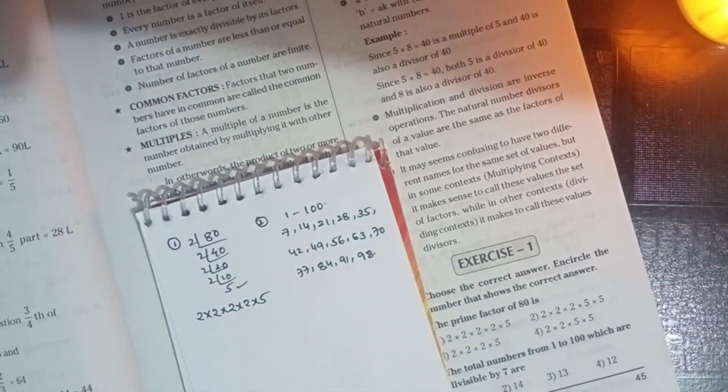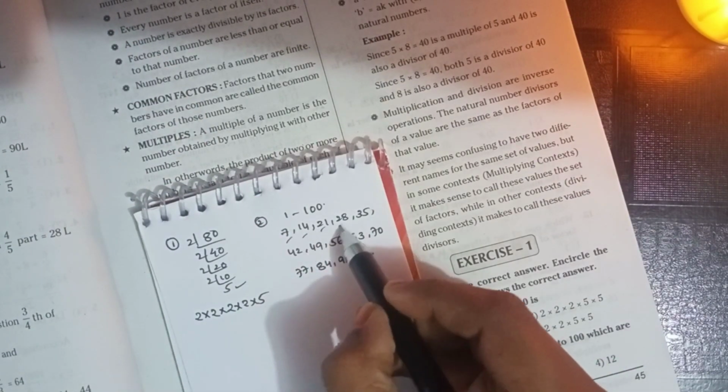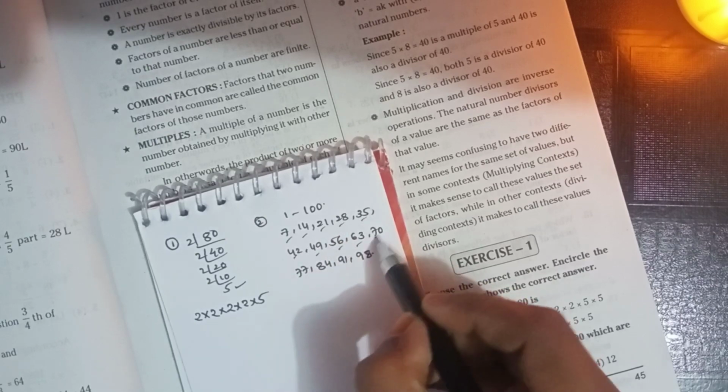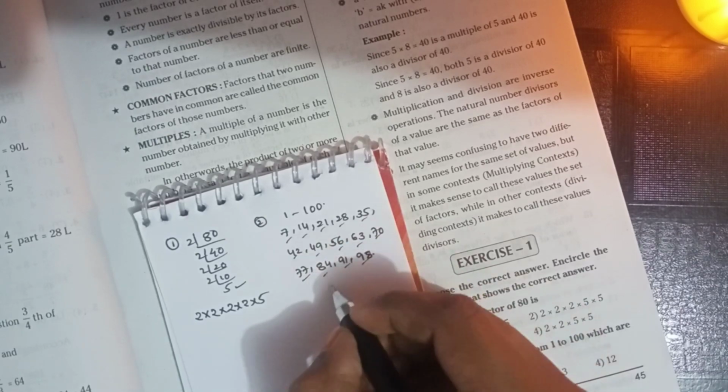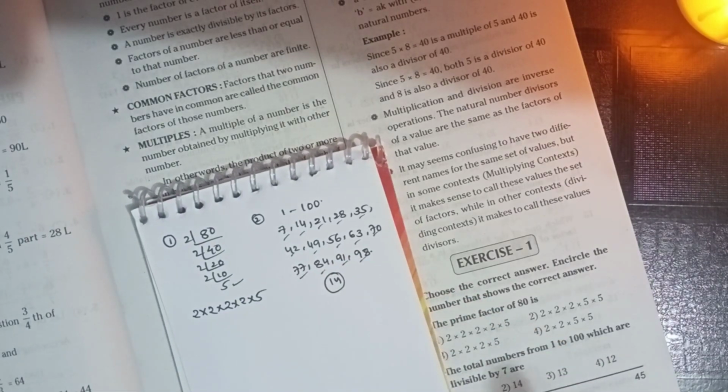The next one goes above 100, right? So let's count: 1, 2, 3, 4, 5, 6, 7, 8, 9, 10, 11, 12, 13, 14. There are only 14 numbers which are divisible by 7 between 1 and 100. So it is option number 2. Let's move on to question number 3.